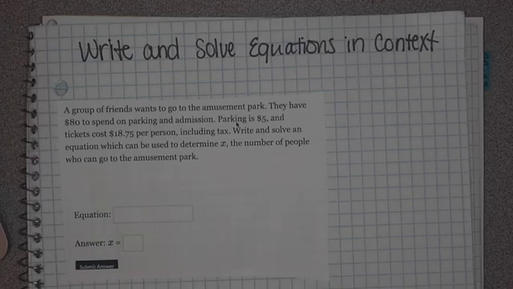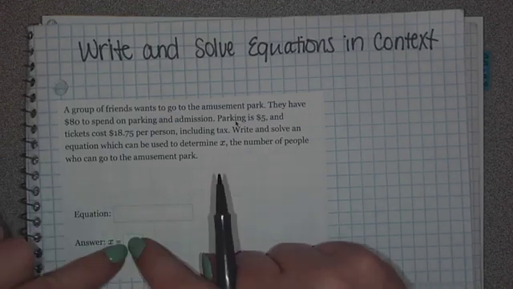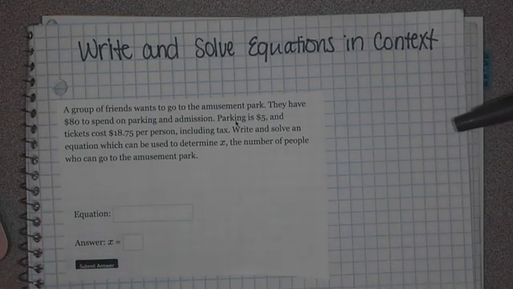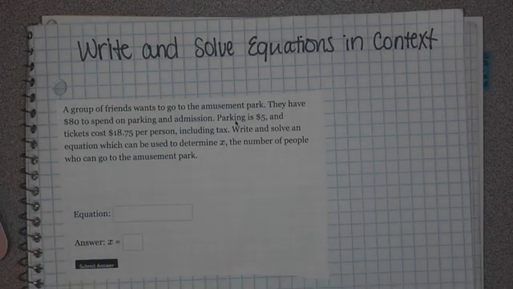So this is writing and solving equations in context. On these, you're going to have to write the equation and then you end up solving. That's why we solve before we get to these context problems. So I'm going to read the problem. And this is the example that you would also see on the computer.